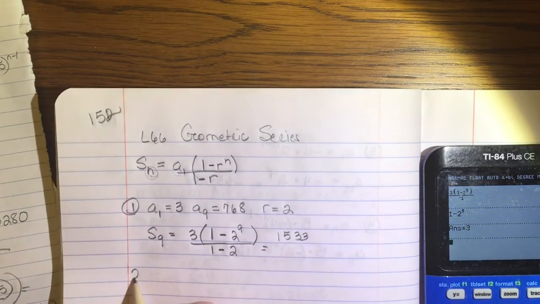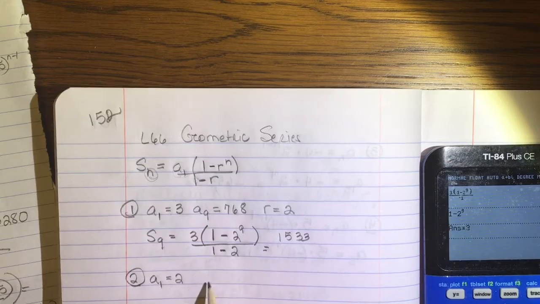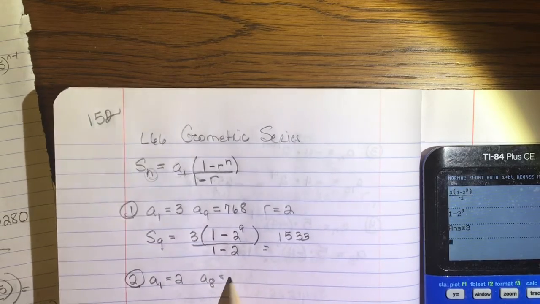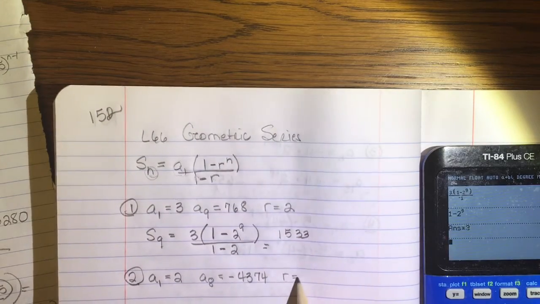Let's do another one like that. So I've got the first term is 2. The 8th term is -4,374. And the r is -3.